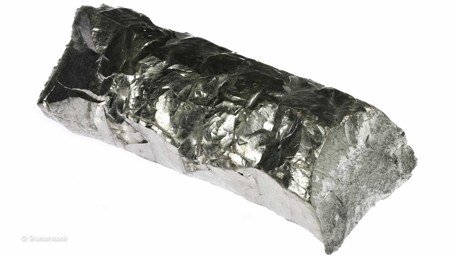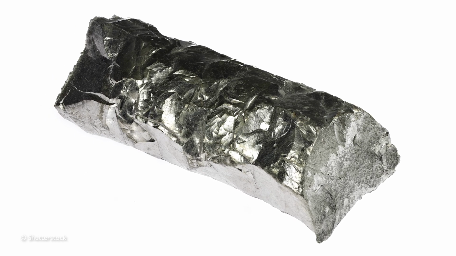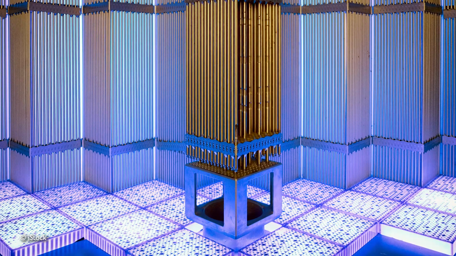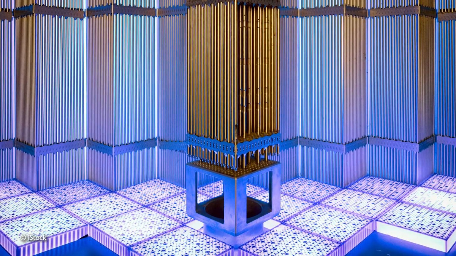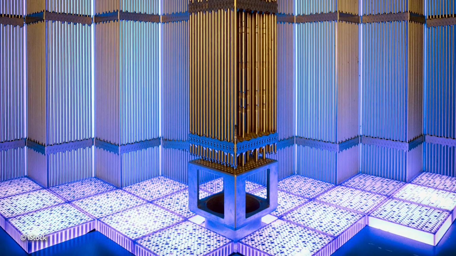We have zirconium metal. Zirconium metal has a very low neutron cross section. That means it transmits neutrons very easily without resistance. Therefore, it is used for fuel cladding in nuclear power plants because it helps to sustain the nuclear chain reaction.